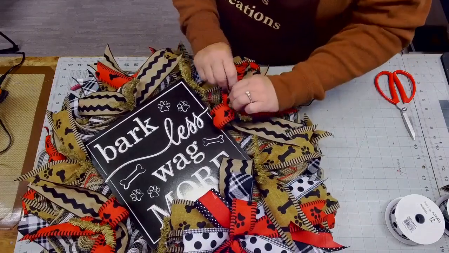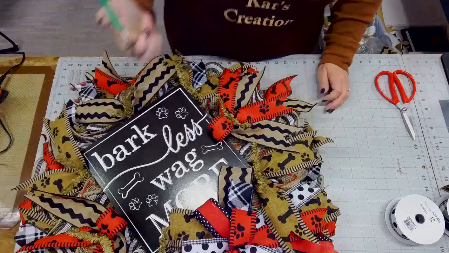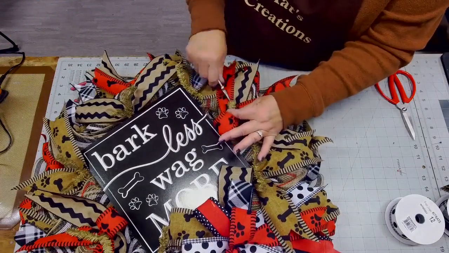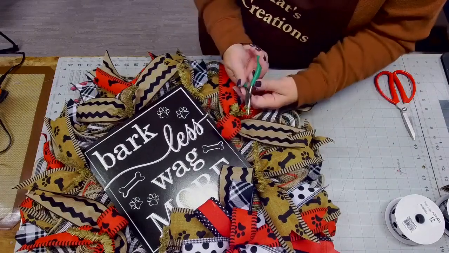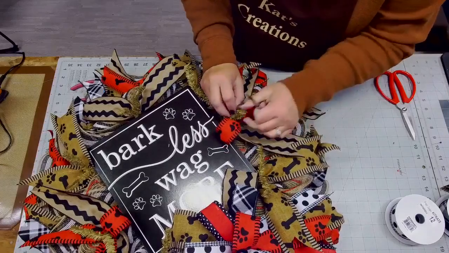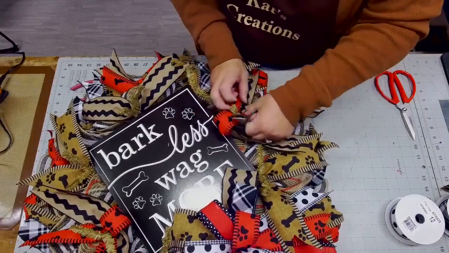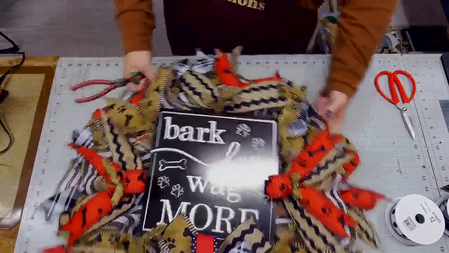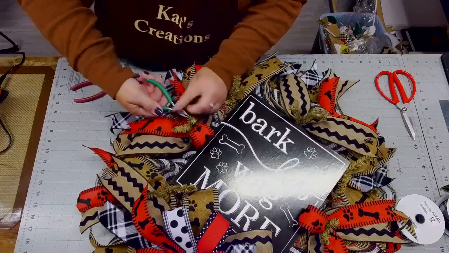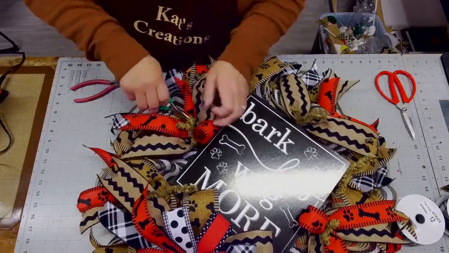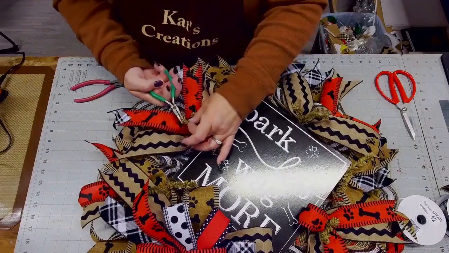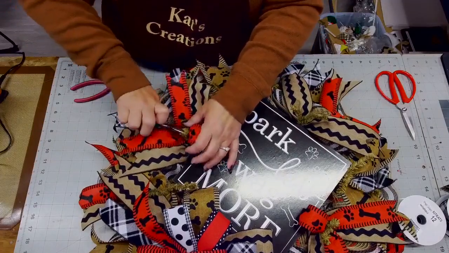Okay. And then these, I like to just curl these. So I'm just taking my needle nose pliers and I'm just curling them down, just like so. So we have nice little curlicues right there. We'll do this one on this side, just because they're on the top. Some people rotate them around pins or pencils. You can definitely do that. I just find it's easier if you use needle nose pliers.